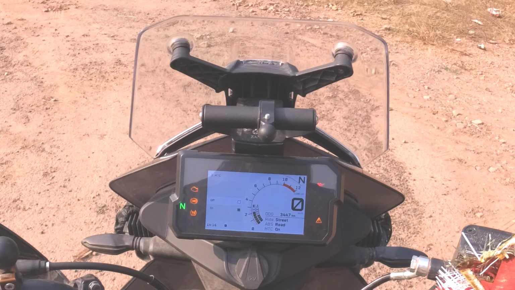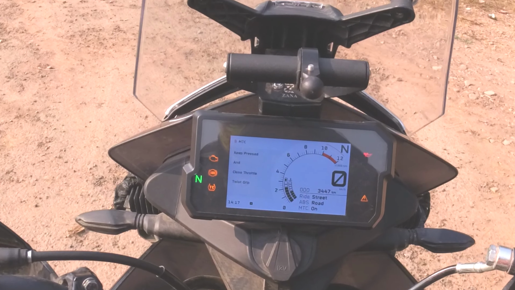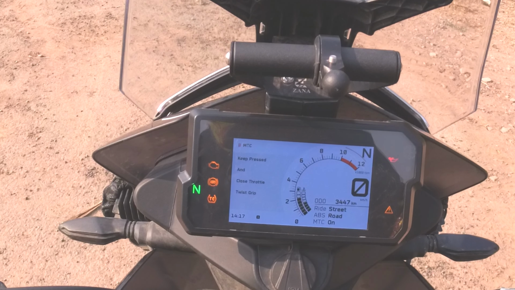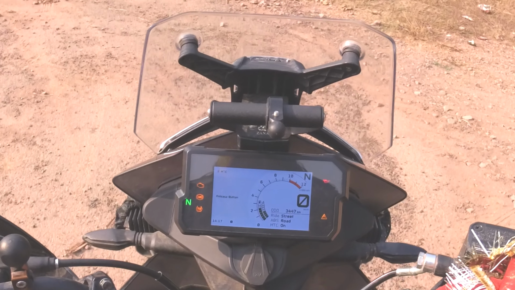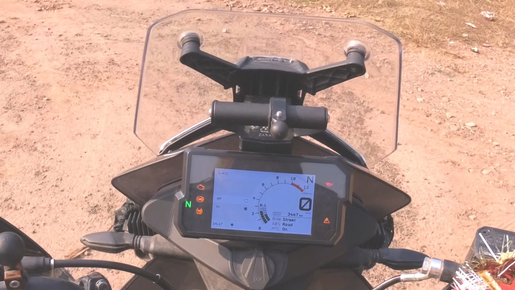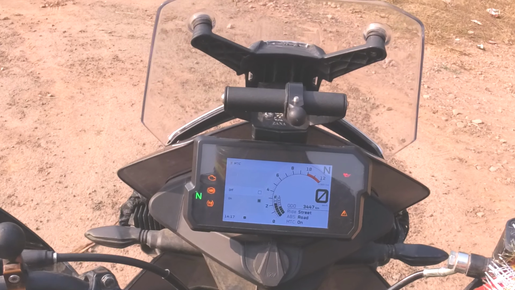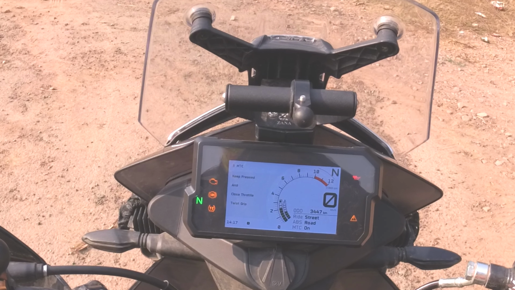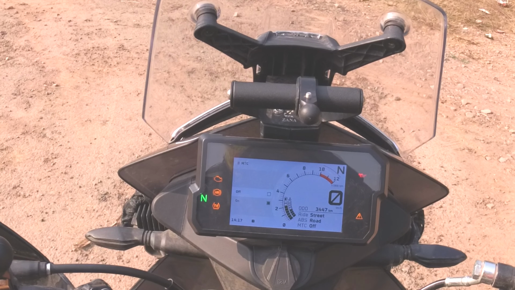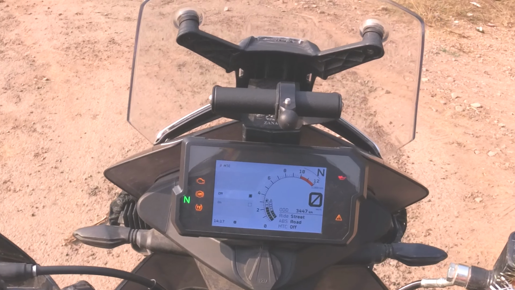I'll do it again. So it shows keep pressed and close throttle, twist grip. Okay, so now it shows me release button. If I release it, okay, so it's off now.